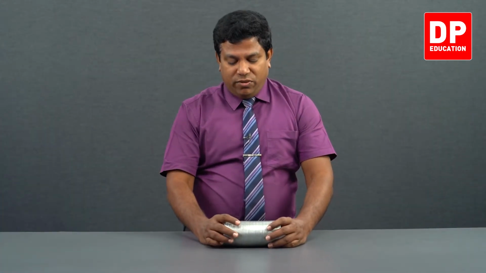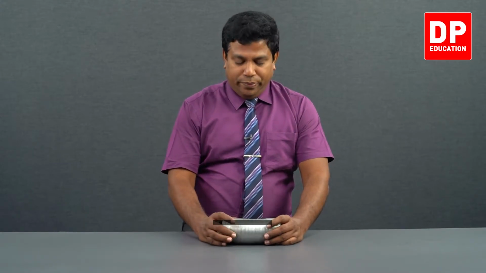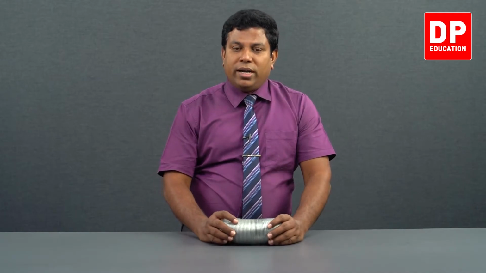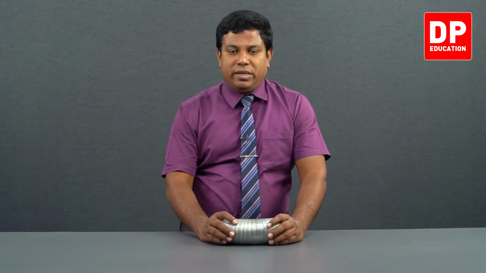Students, you can see this is what we call a slinky. You can find this in all the science laboratories. Even though you find it in the laboratories, it was originally invented as a toy, in 1940, by a toy manufacturer. But why do we use this in the laboratory now? It's useful to understand several properties of waves. This can be used to understand properties of transverse waves as well as longitudinal waves, especially longitudinal waves.